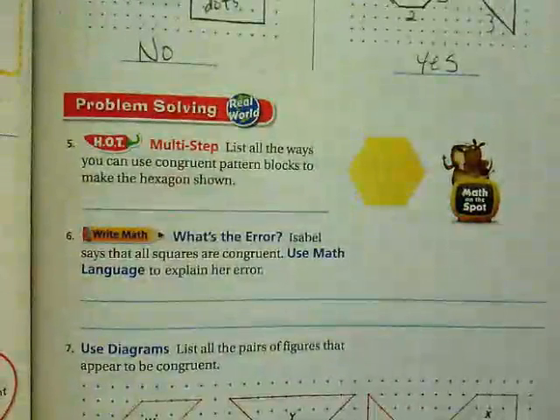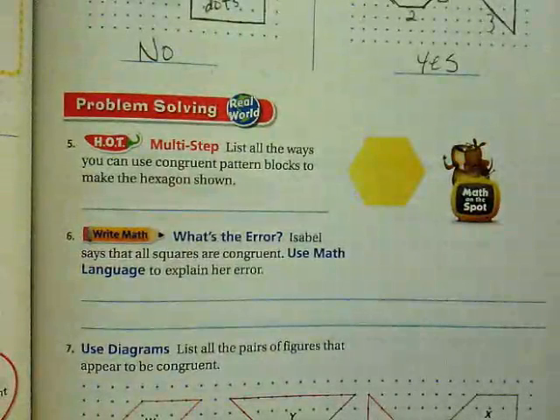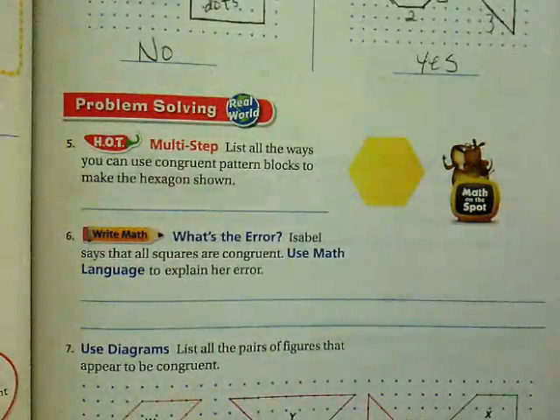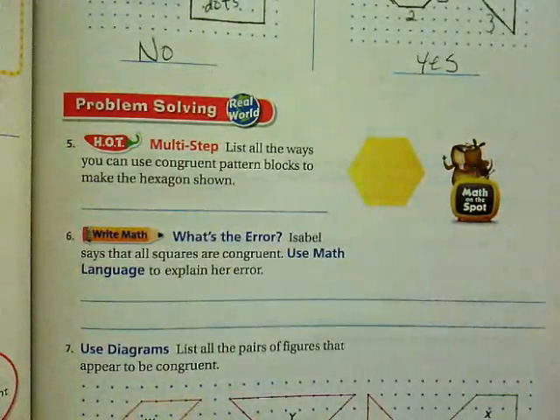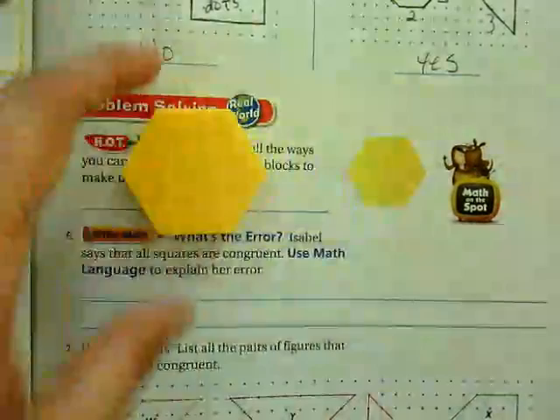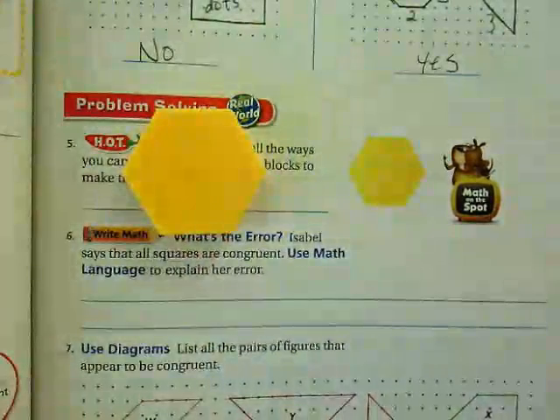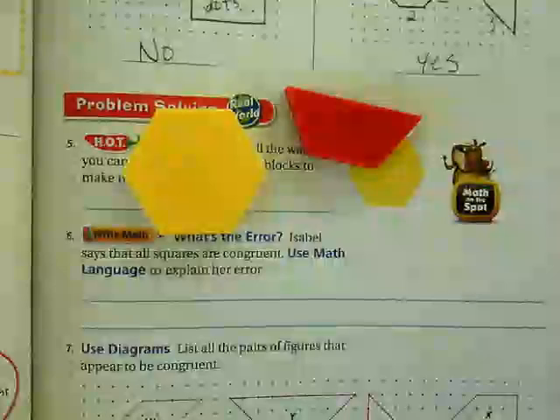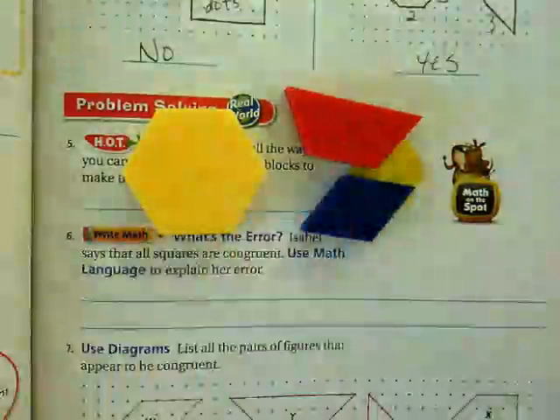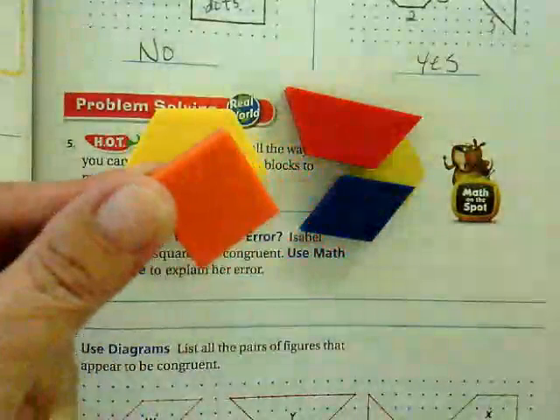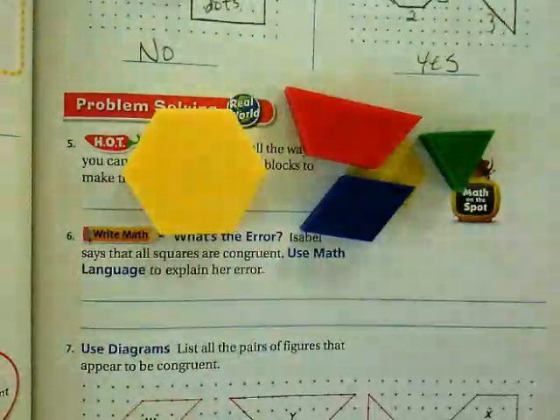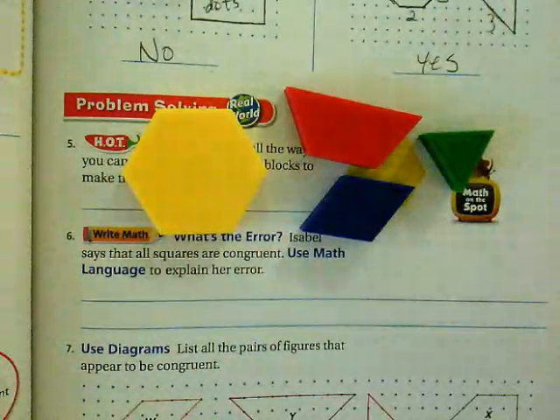So let's look at our multi-step here. It says list all the ways you can use congruent pattern blocks to make the hexagon shown. Okay, so I'm going to break out my blocks again. Here's my hexagon. I have lots of different pattern blocks that I can use. I don't think a square will work, just because I don't think that's going to fit. It has to be something that's pointy. I think those are really the only ones.